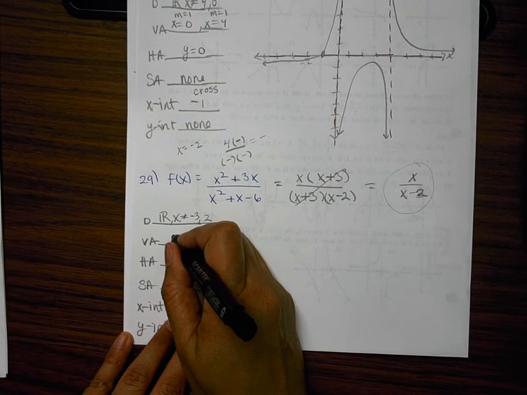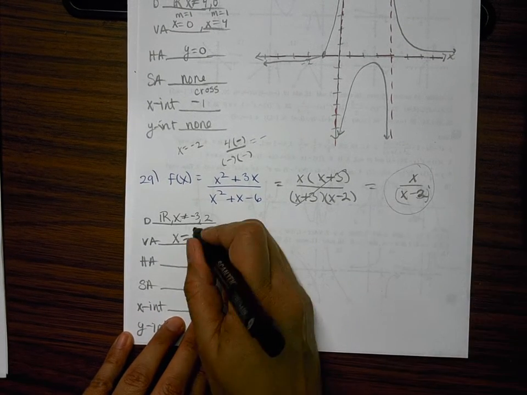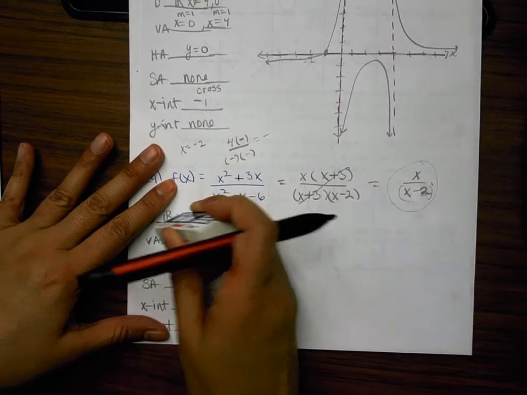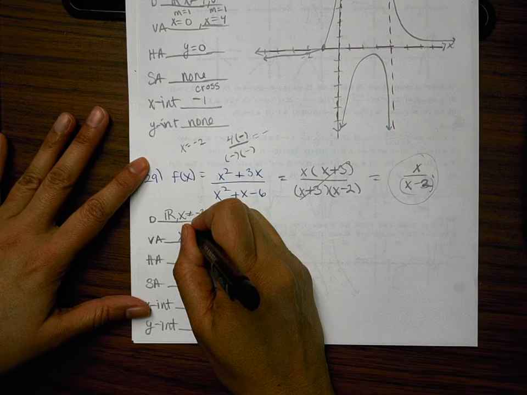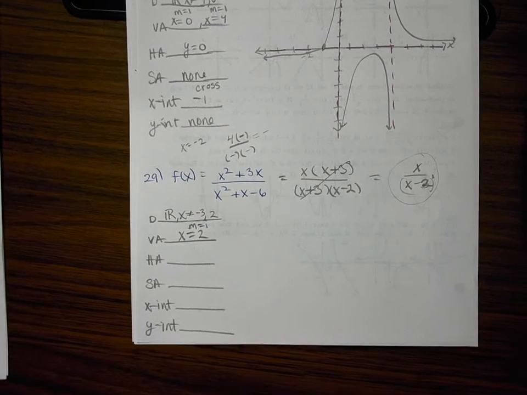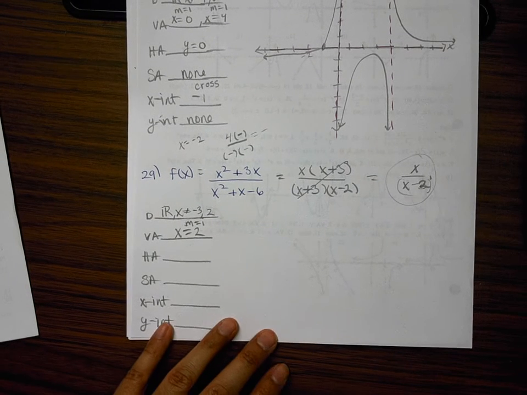Okay, x equals positive 2, and it has a multiplicity of 1, so that is odd. I'm going to put m equals 2. I'll put odd later. M equals 1, not 2. M equals 1 because the multiplicity is 1. Horizontal asymptote, is it top heavy, bottom heavy, or the same? It is the same.